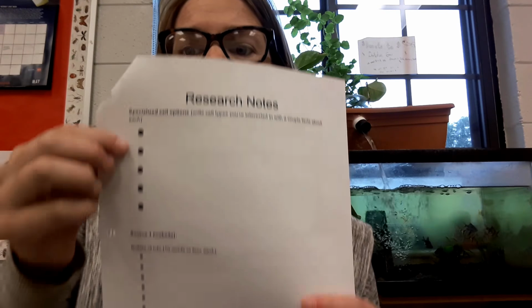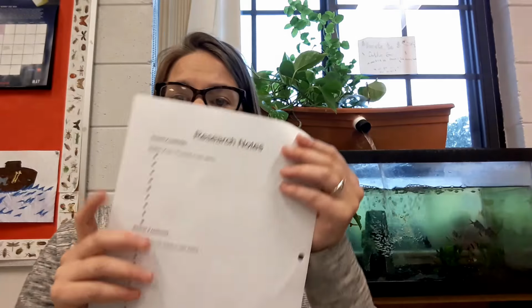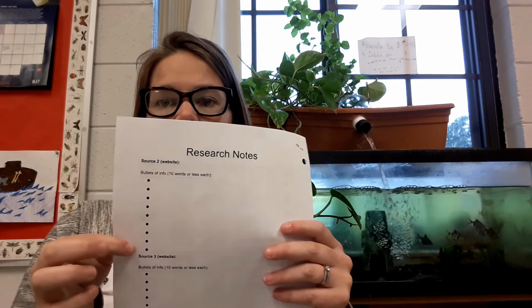All right, research notes. It looks like this. There's big bullets here, and that is where you write specialized cell options. So you are thinking of 2 to 5 different types of cells that you're interested in studying. And if you're working with a partner, I would recommend doing this part on your own and then getting together and seeing what you came up with, figuring out what looks interesting. And then after that, you have 1, 2, 3 different sources with lots of little bullets.